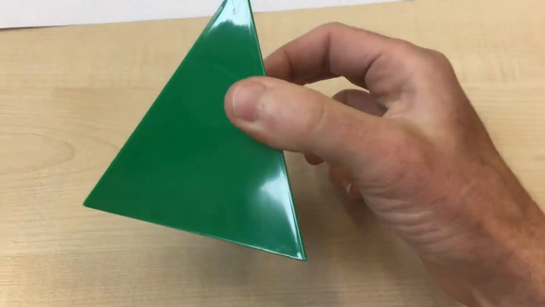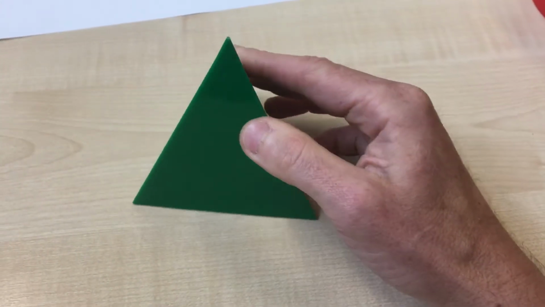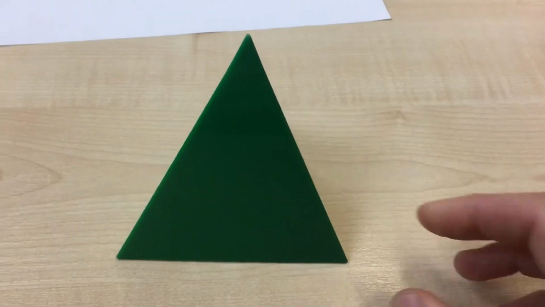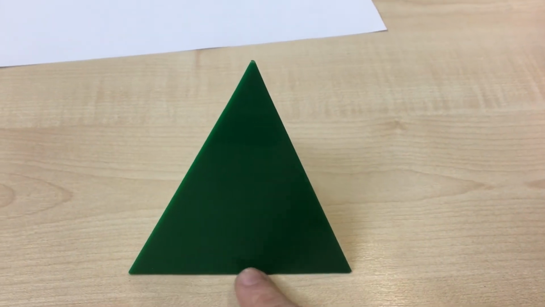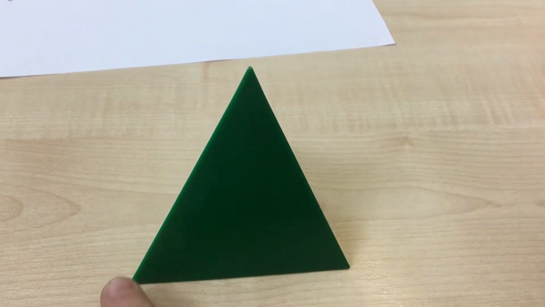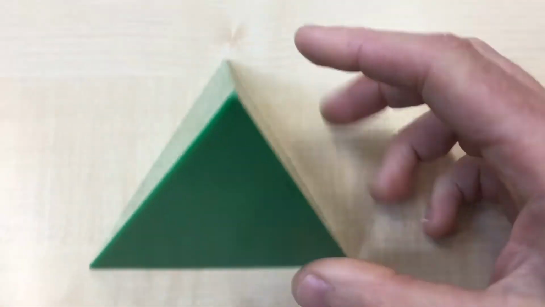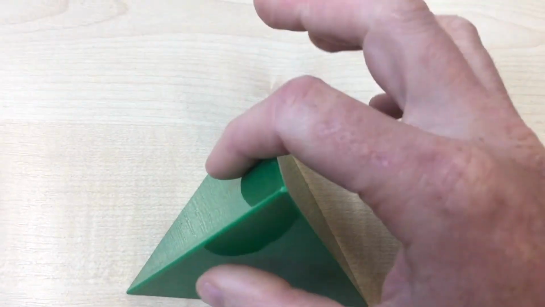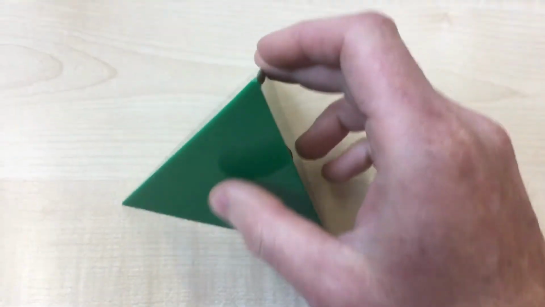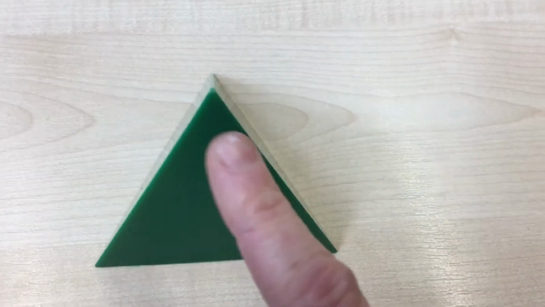Let's look at another one. So you might recognise this. This is called a pyramid. Now, a pyramid, it's very special. The ancient Egyptians liked building these. Can you see the shape of the face? They're triangles. There's one here, and one here, and one here, and one on the bottom. So we've got 4 triangles, and we've got some edges.